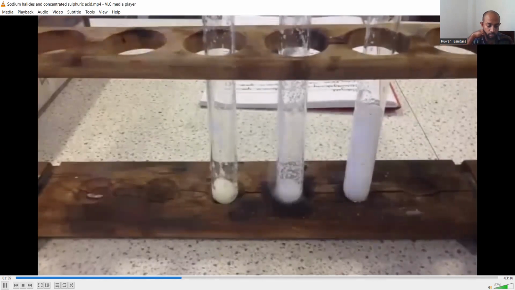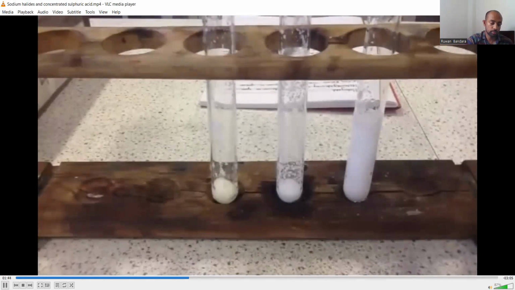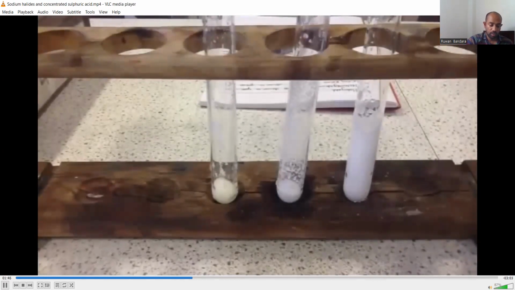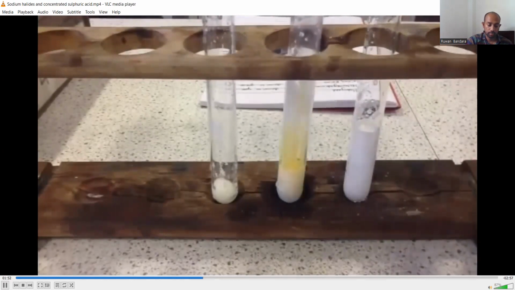Right, the second one, the sodium bromide. Let's watch this go in. Really close. Again, fizzing. Once again, fizzing taking place.